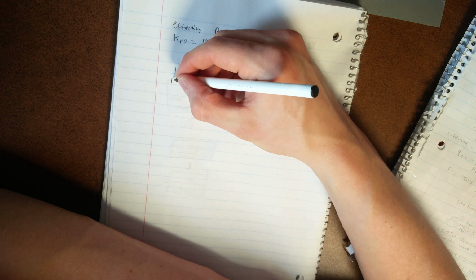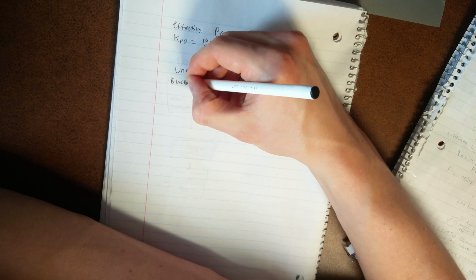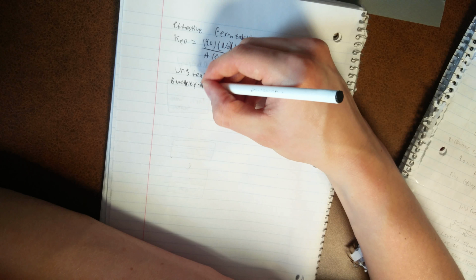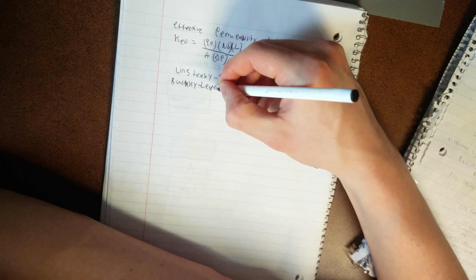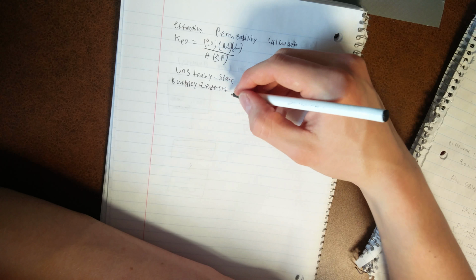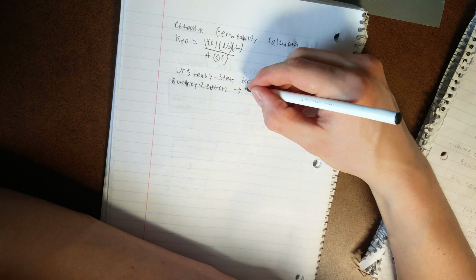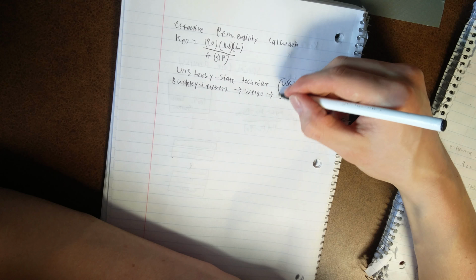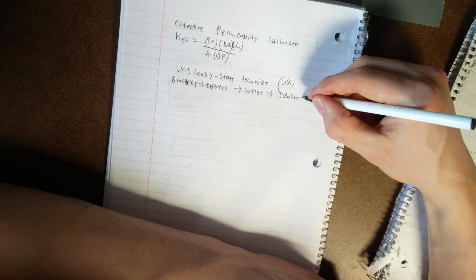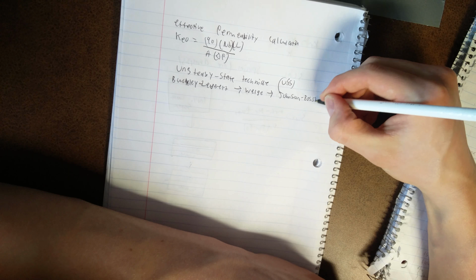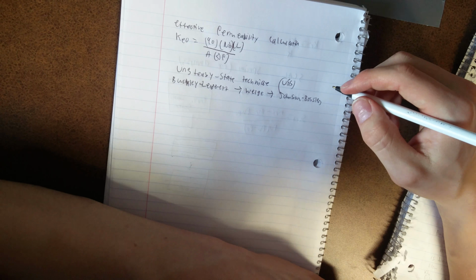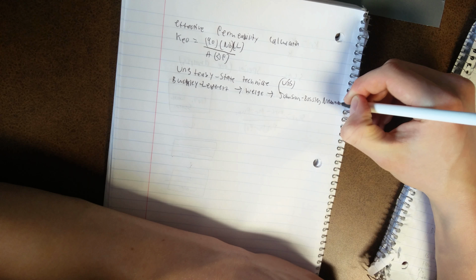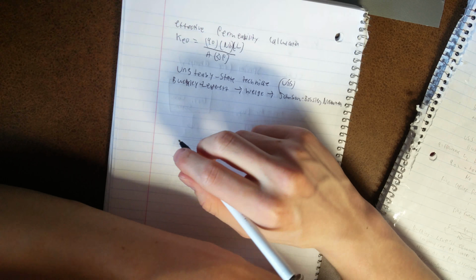They pretty much go from the Buckley-Leverett to the Welge equation to the Johnson-Bossler-Naumann equations.